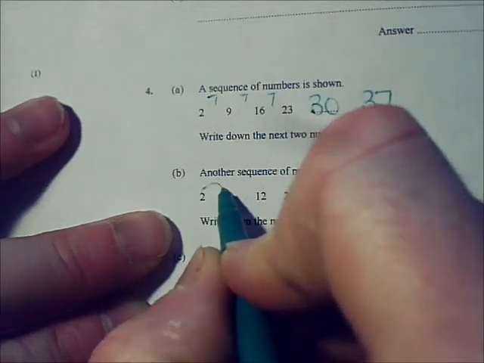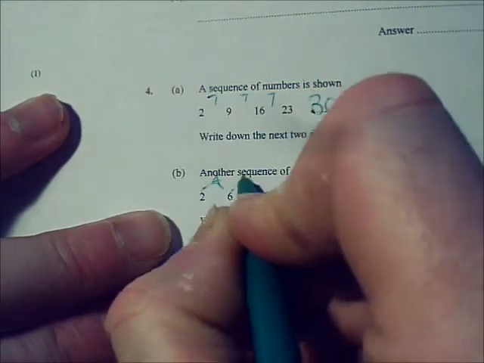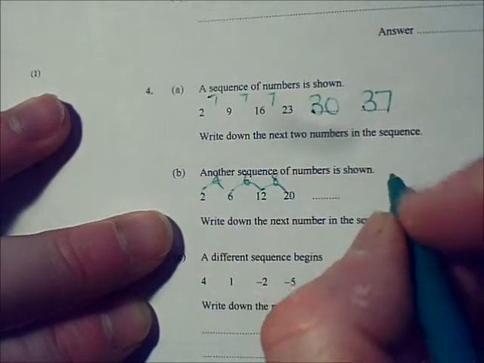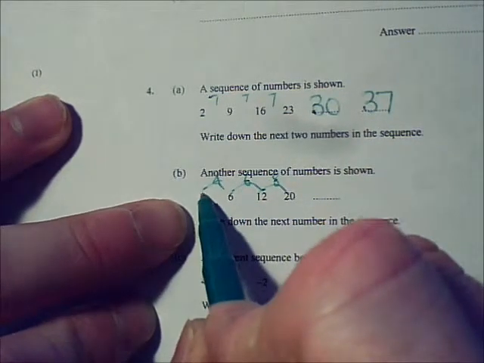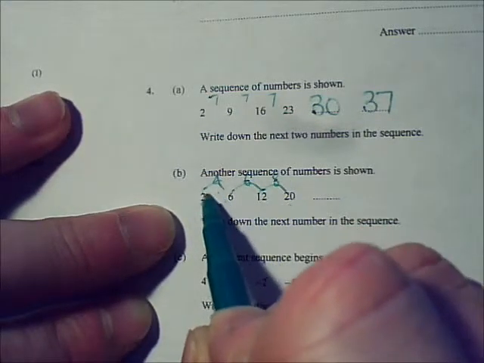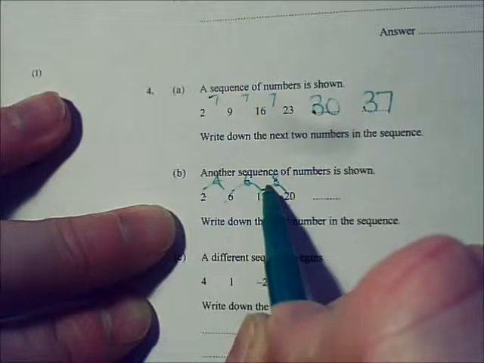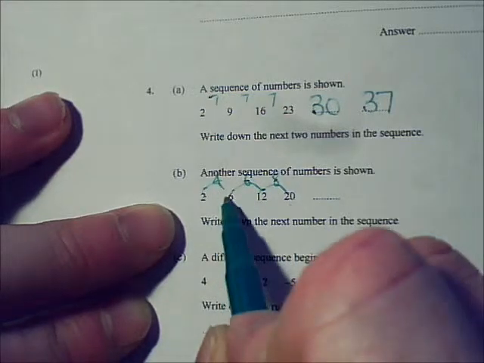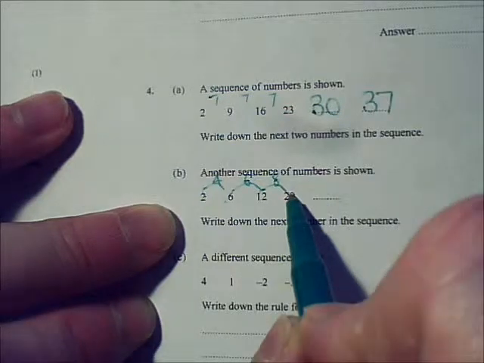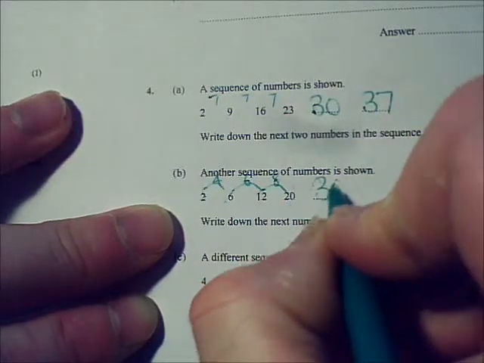Most people recognised in this sequence that the difference is changing, and there's a classic mistake here where if you see the difference in the first 2 numbers you assume that they're all going to be the same, but you can see from this question it's not always true. So it goes up by 4, then it goes up by 6, then it goes up by 8, so then it must go up by 10, making this number 30.